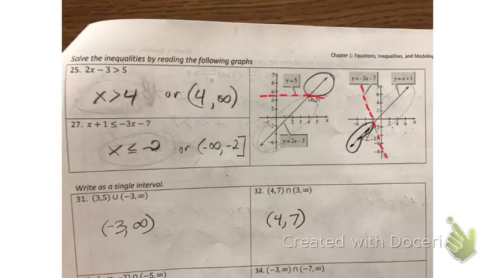I graph the x plus 1 for you, and I just asked, when is this x plus 1 less than this one? So I just have to look where it is underneath that red line and what x values correspond to that.